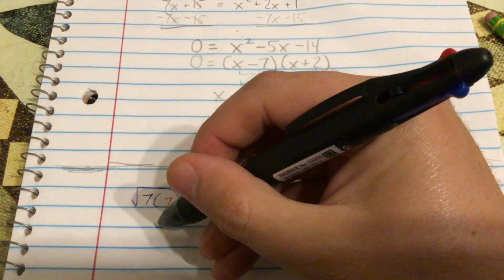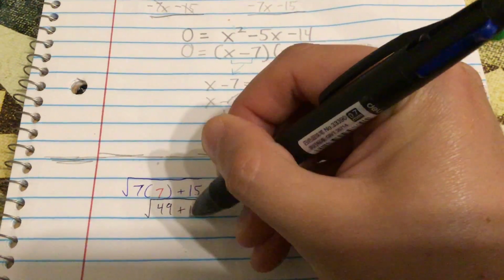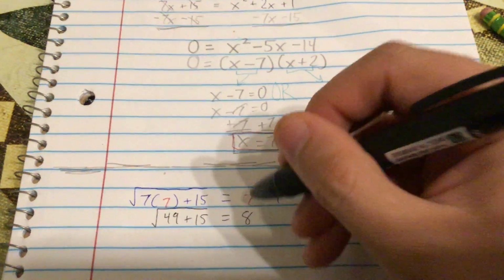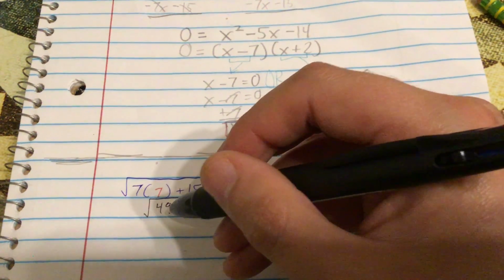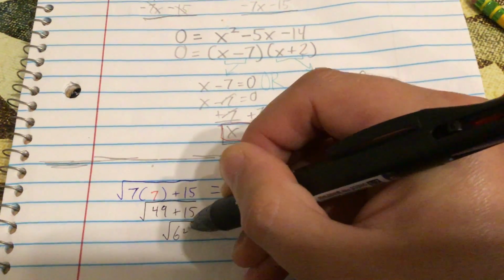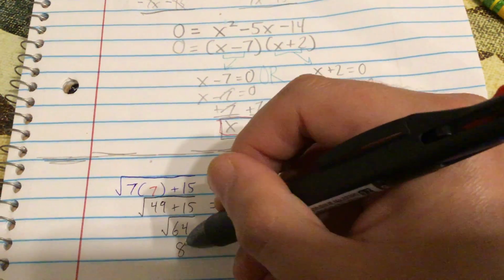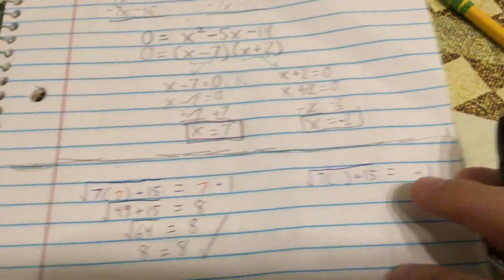7 times 7 is 49, plus 15. 7 plus 1 is 8. 49 plus 15, so if I just make this nice and I make this 50 plus 14, that's going to be square root of 64. And the square root of 64 is equal to 8. That is true. So x equals 7, you're good.